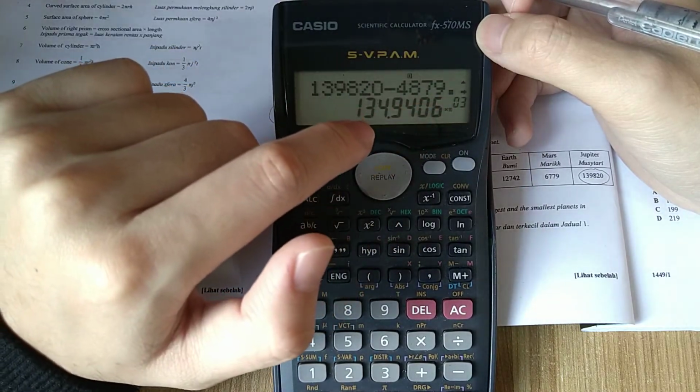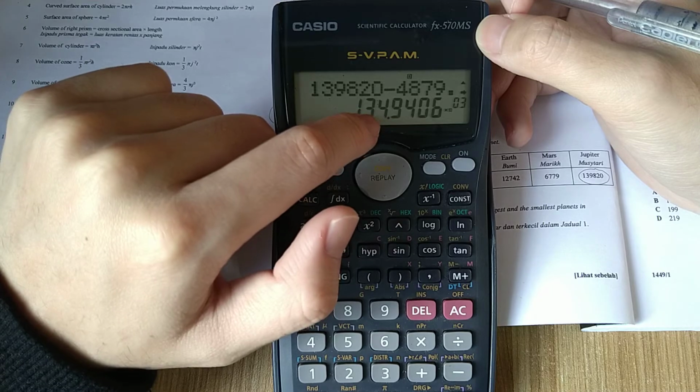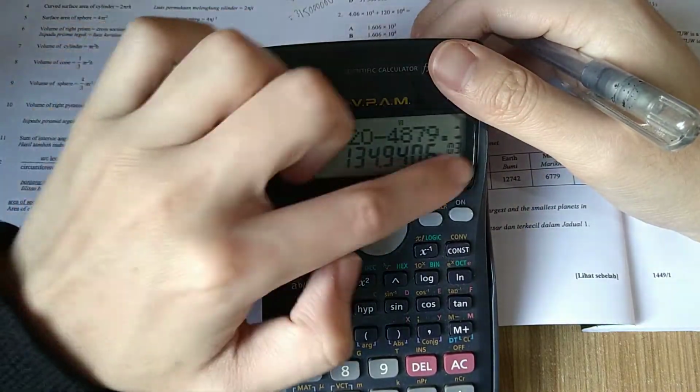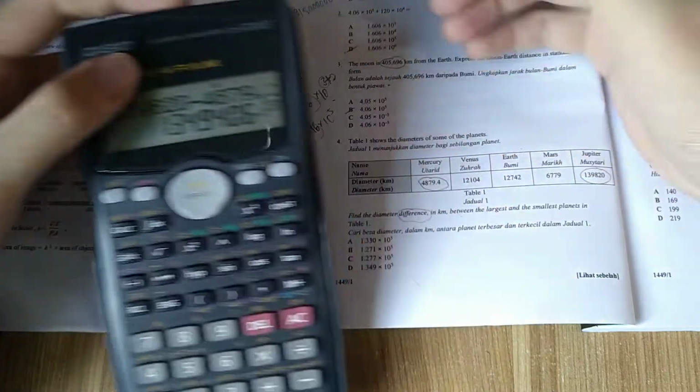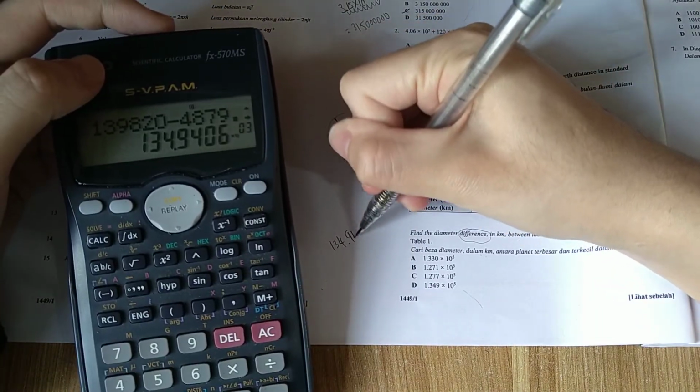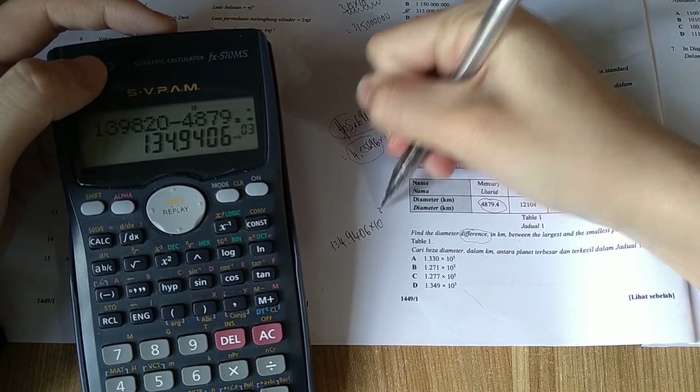But you will notice that there's still no answer. There's no ABCD option like this either. Why? Because this is not standard form. Okay, it's not standard form yet. Okay, it's fine, we write it down first. 134.9406 times 10 power 3.